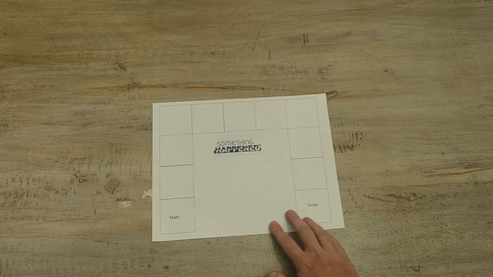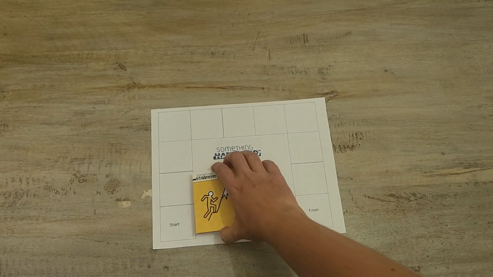Some clients like the idea of a game board, but they don't want to create their own. So on our website, we have a very simple printable board.